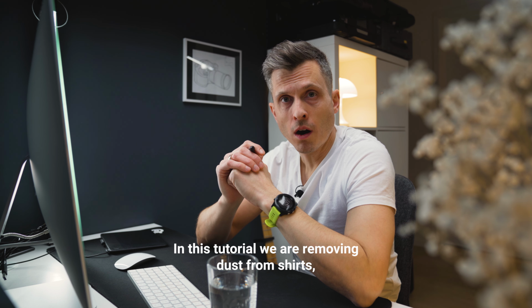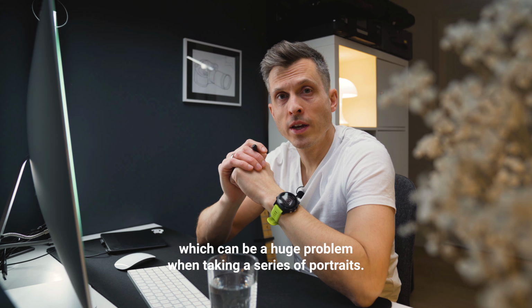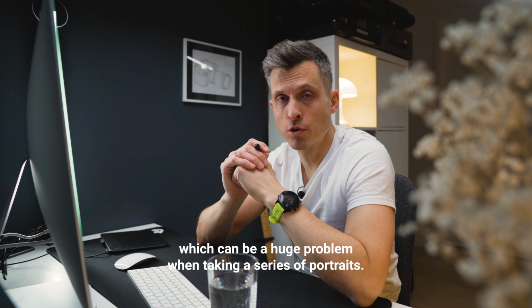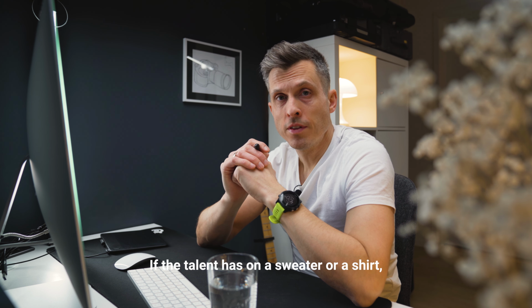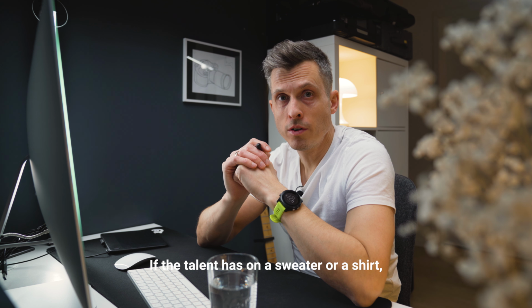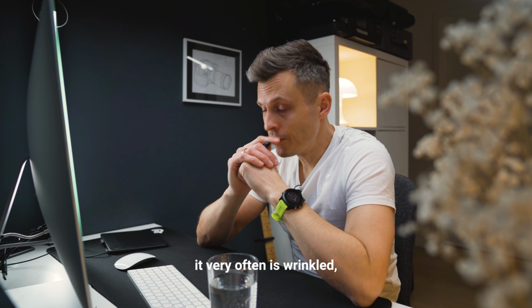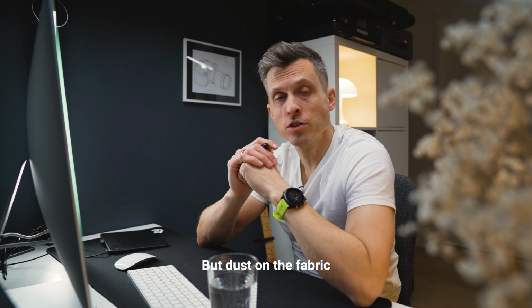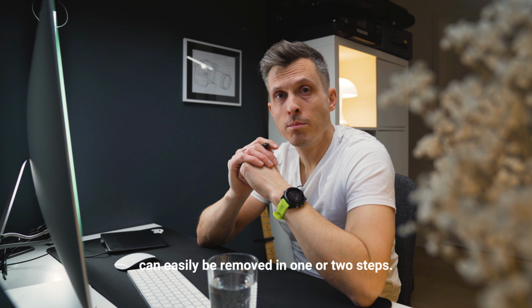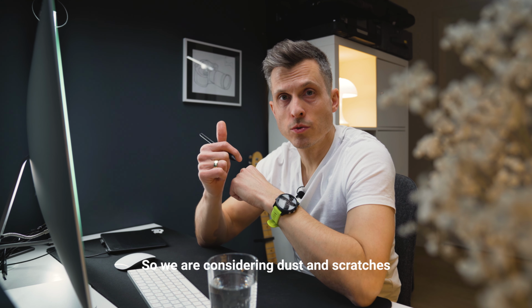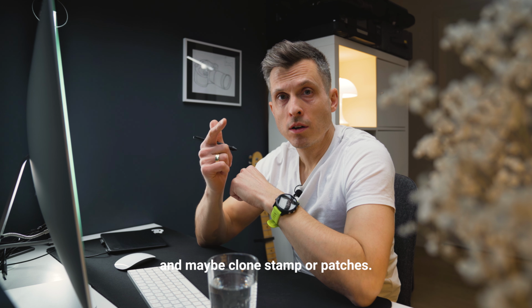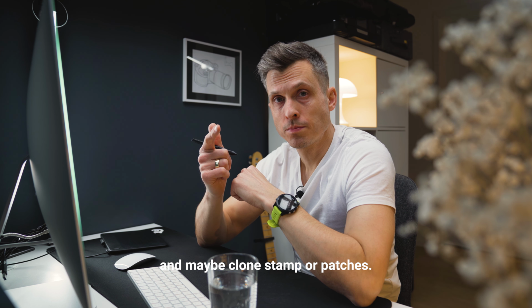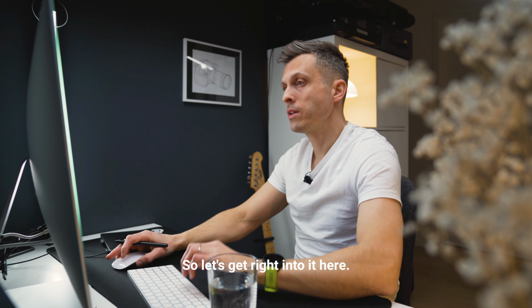In this tutorial, we are removing dust from shirts, which can be a huge problem when taking a series of portraits. If the talent has on a sweater or a shirt, it very often is wrinkled, which is not that easy to do something with, but dust on the fabric can easily be removed in 1 or 2 steps. So we are considering dust and scratches, and maybe clone stamp or patches. So let's get right into it here.